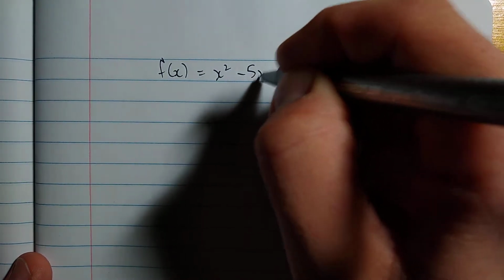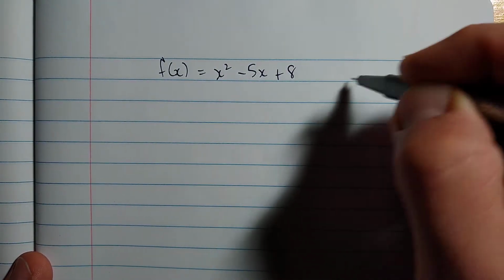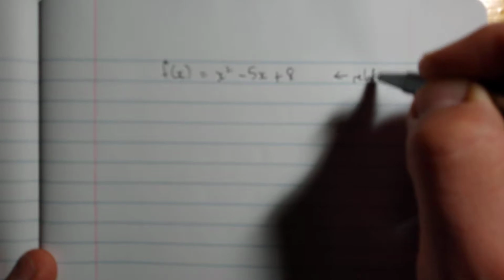Let's talk about how to solve quadratic equations. So here's a quadratic relation. It's a relationship between x and this function f of x. So that is a relation.